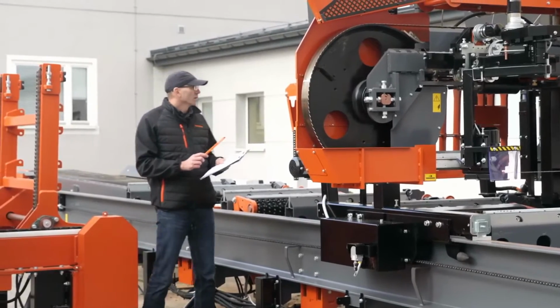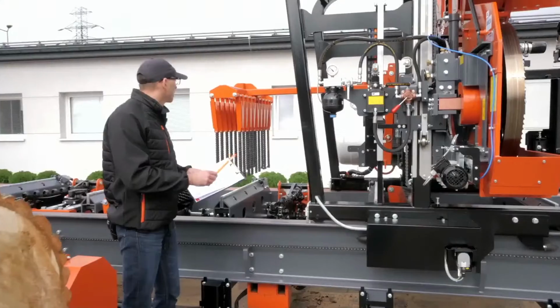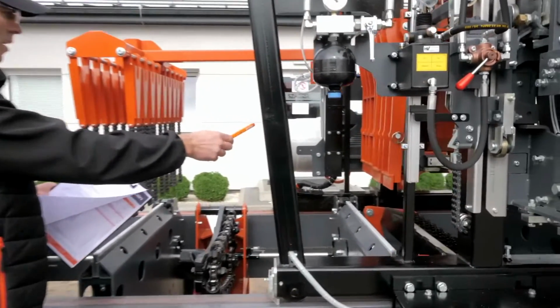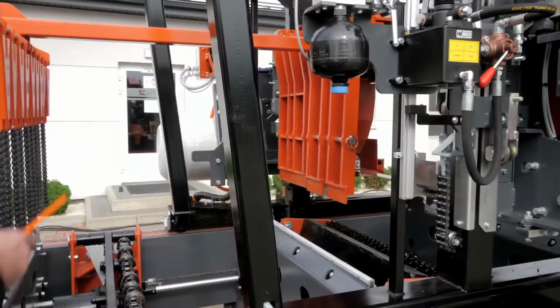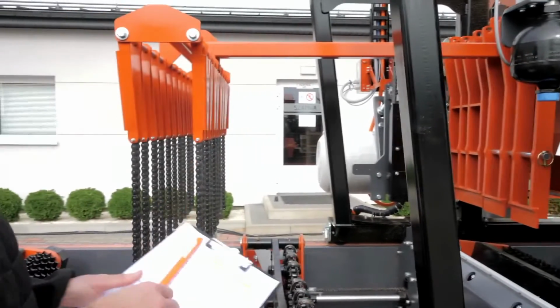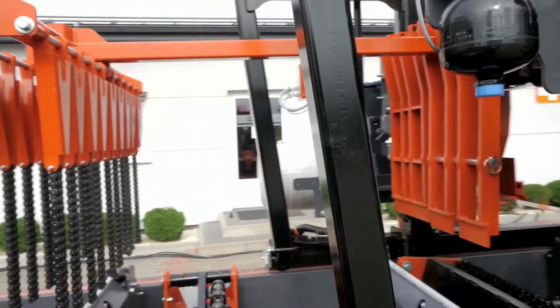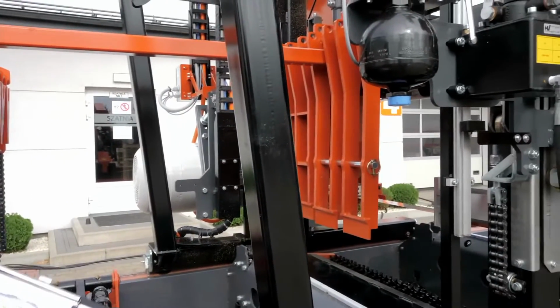Okay, some other head elements. Here we have a board removal system, fingers just for pushing out the boards, and here some chains, some guides, which also help us just to guide the board while removing them from the lock.